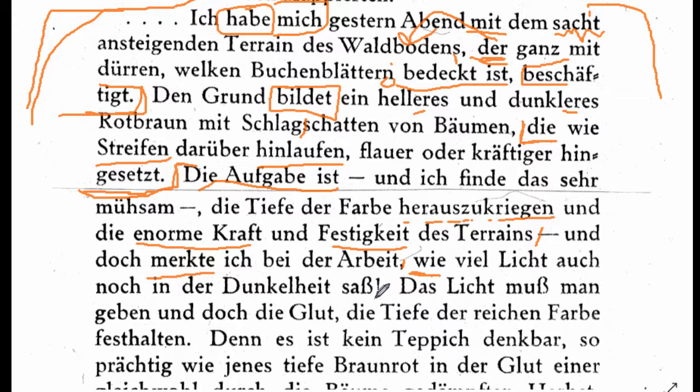This is from sitzen, to sit, literally. Then the three principal parts are sitzen, saß, gesessen. But it also means to reside. You could translate it that way if you wanted to. And yet I noticed in working how light also sat or resided in darkness.